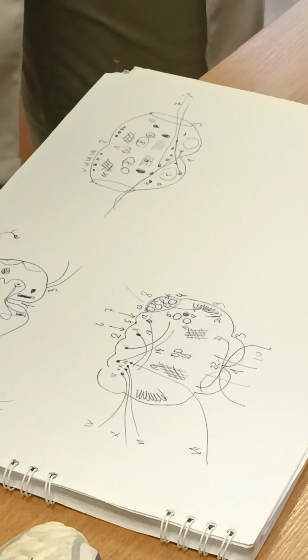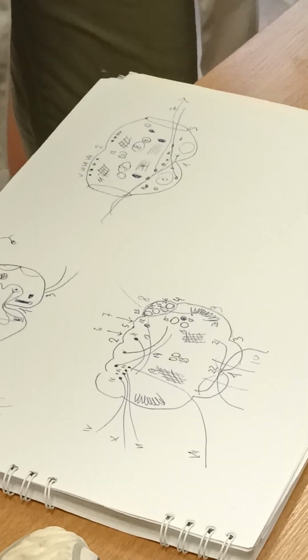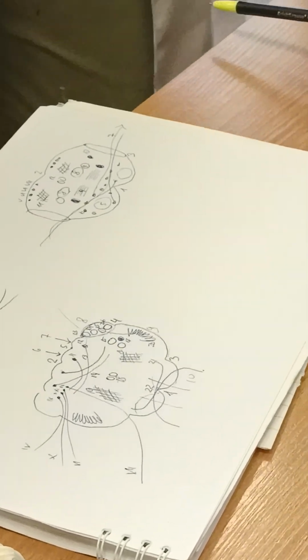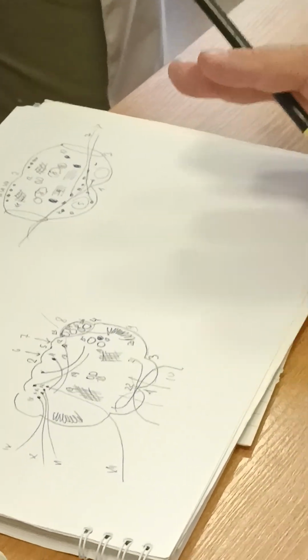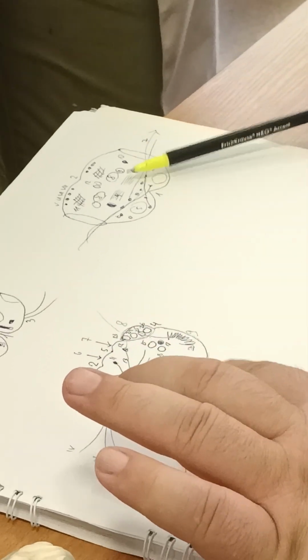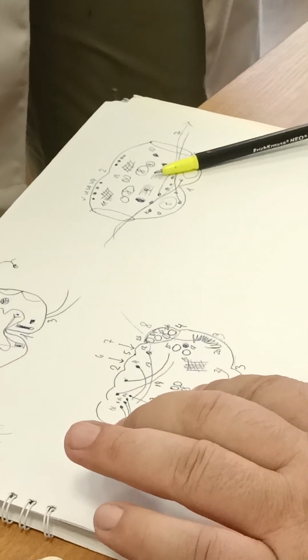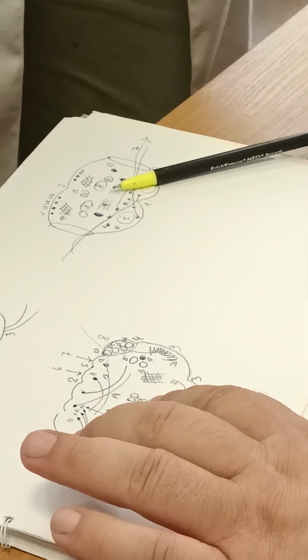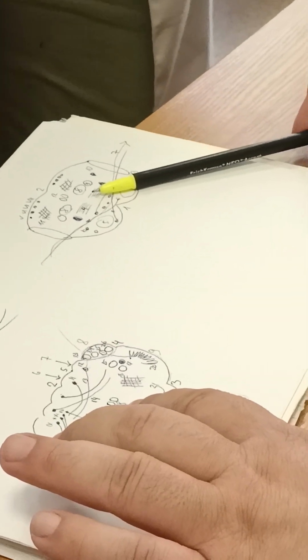Fasciculus longitudinalis medialis. For these two diagrams, next time you need to draw and write some words about each.